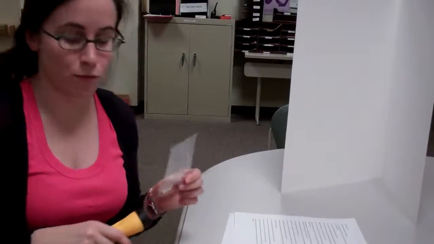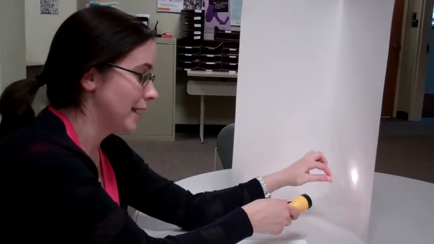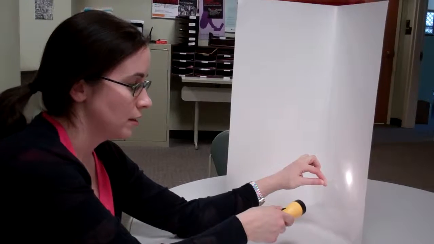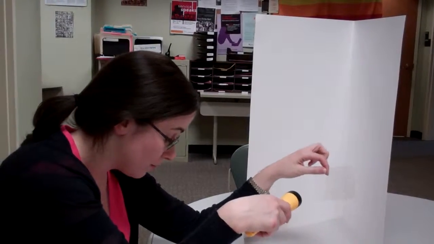And then this one, do you remember what happened when we did this one? It was no shadow. Yeah, the shadow is really, really light. It's almost hard to see it, because the light gets through so much that there's almost no shadow.